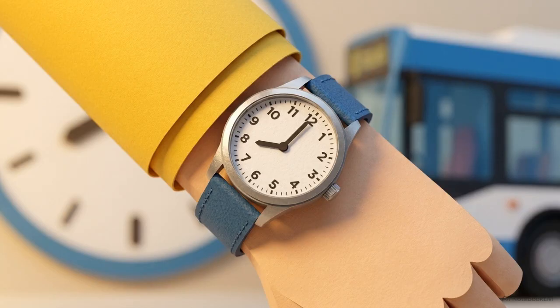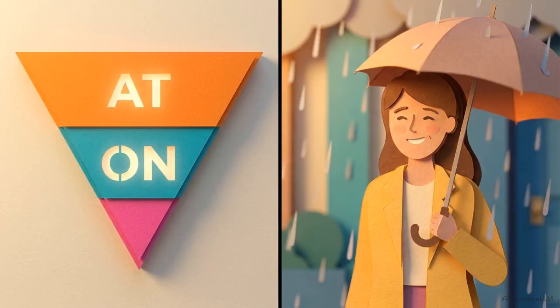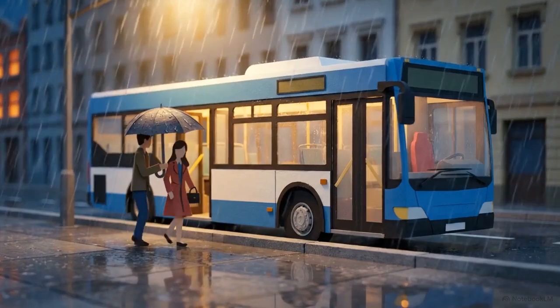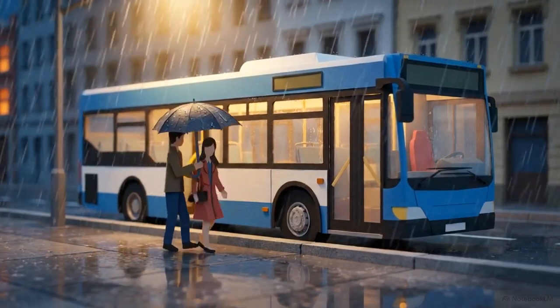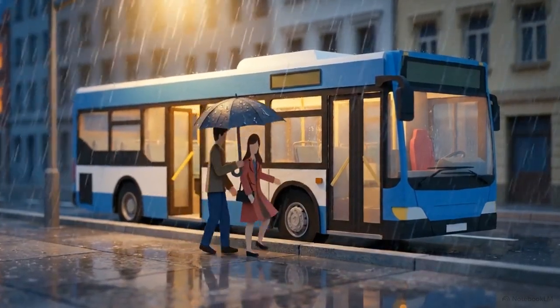Leo looks at his watch. He says, the bus arrives at 8 on weekdays. By choosing the right word from the triangle, he gives her the exact schedule. Right on schedule, the bus pulls up to the curb. Leo and his new friend step out of the rain and get on board.